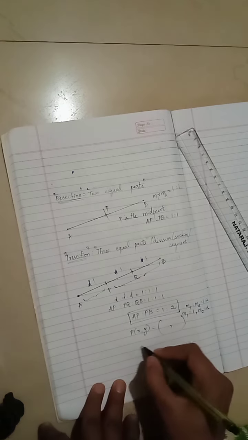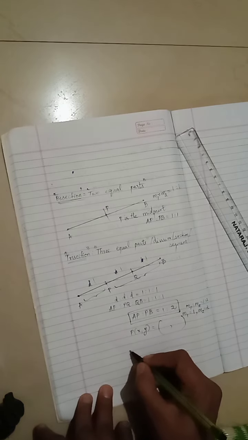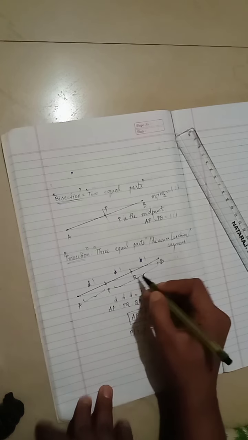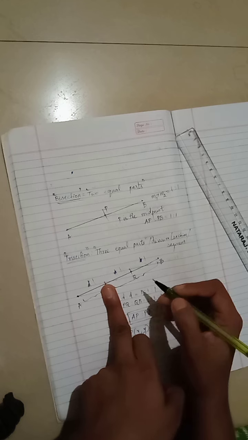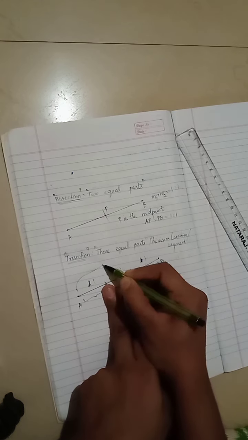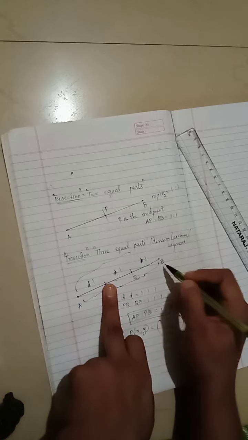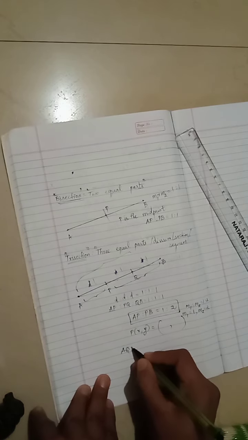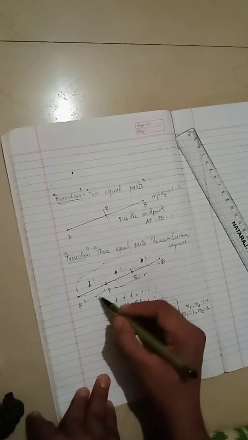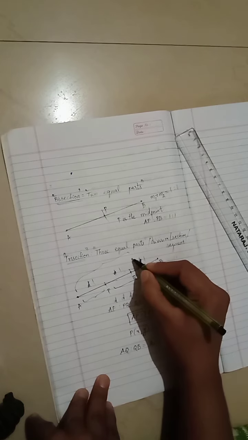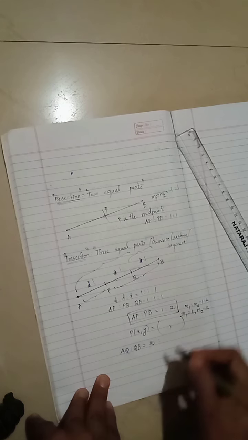And now to find the point Q, let us consider there is no P on the line. Now what is the ratio? This ratio AQ is to QB we need. AQ is to QB, that is 1 plus 1 is 2 and then QB is 1.